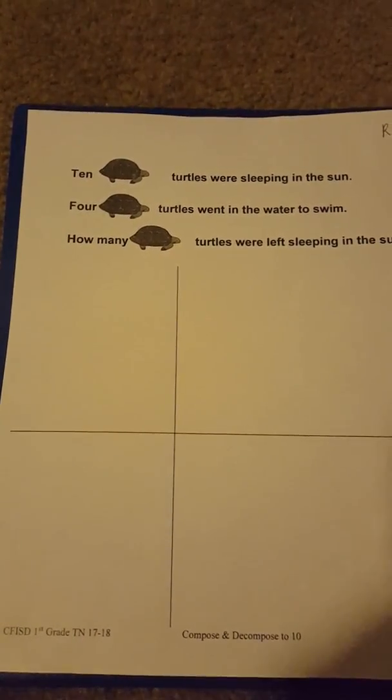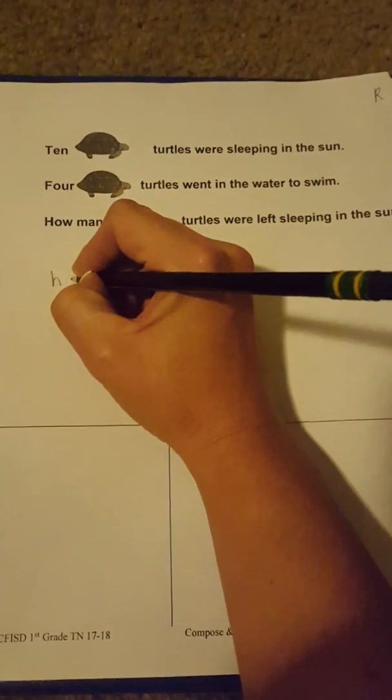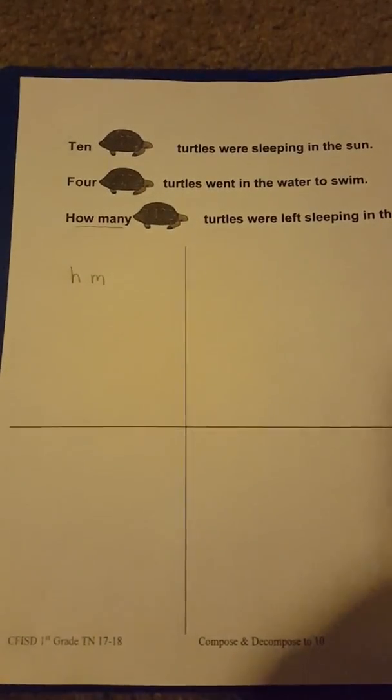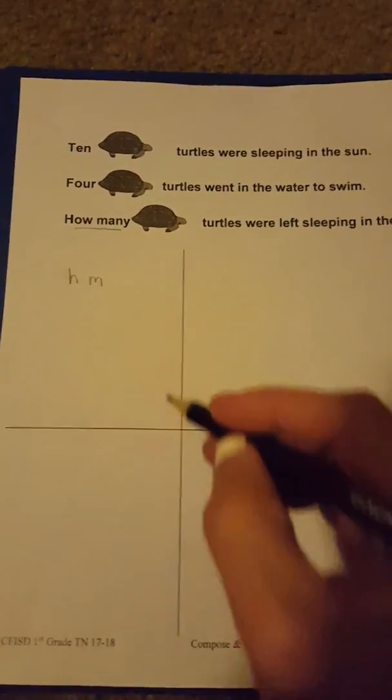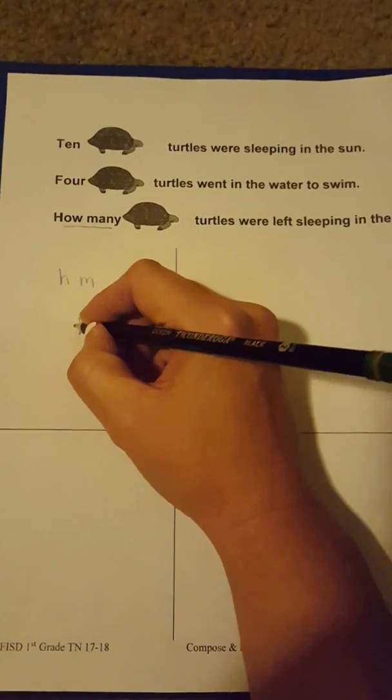Just like addition, in our first square, the main idea, we are going to tell how many. Our question was, how many turtles were left sleeping in the sun? For the main idea, we're going to write in the first square H and M, for how many? Just like our question. Then we need to tell how many of what. We have turtles today. Turtles begins with T. So I'm going to write that down.